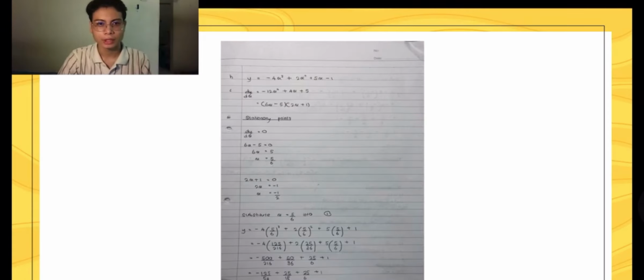Question H. Given the equation y equals -4x^3 + 2x^2 + 5x - 1. Now we need to differentiate the equation. So the answer we will get is -12x^2 + 4x + 5. Now after we differentiate the equation, we need to factorize the answer. We will get (6x - 5)(2x + 1).